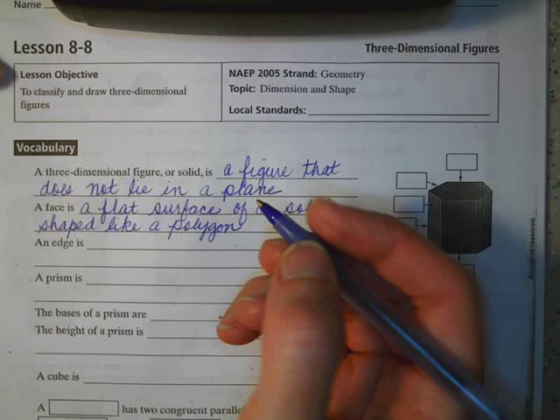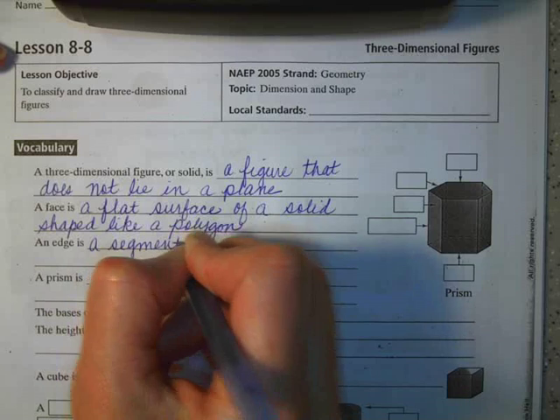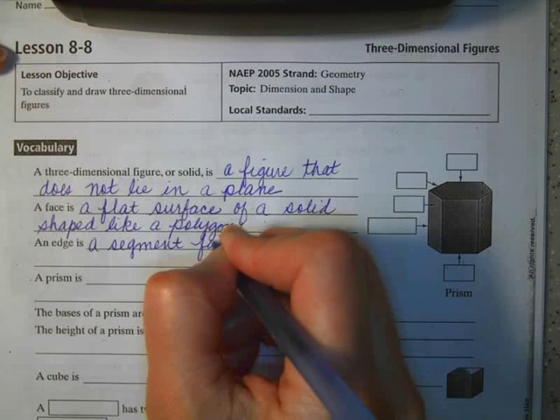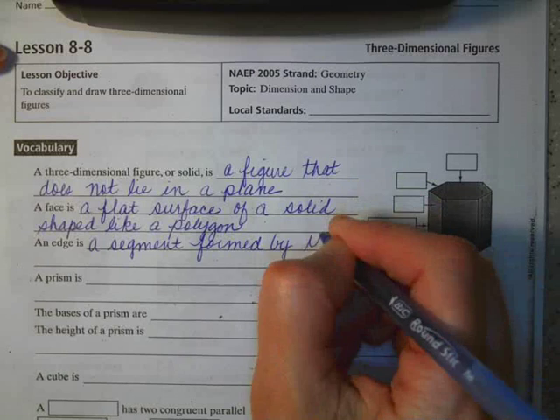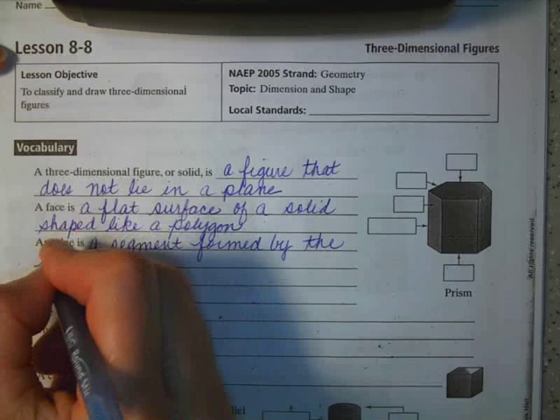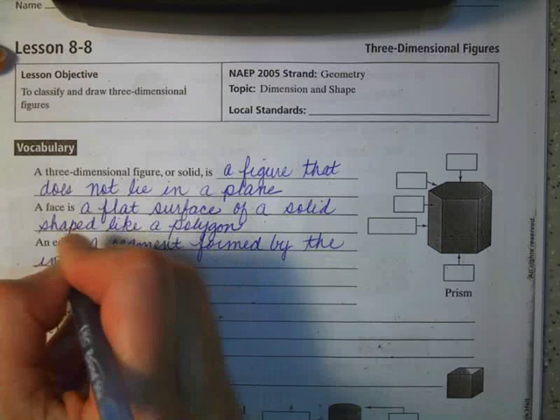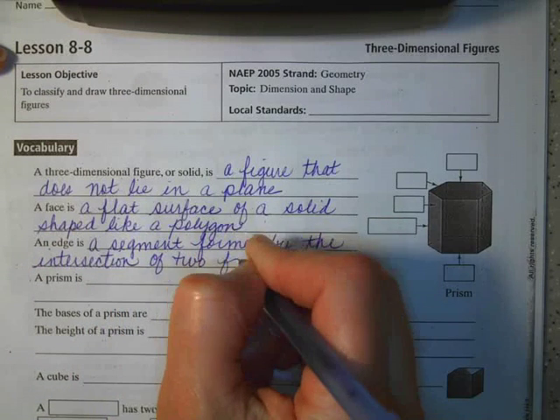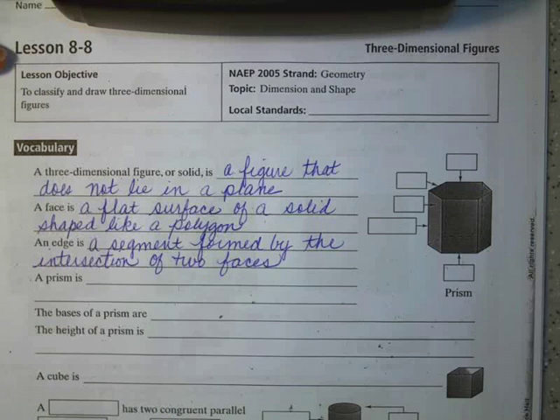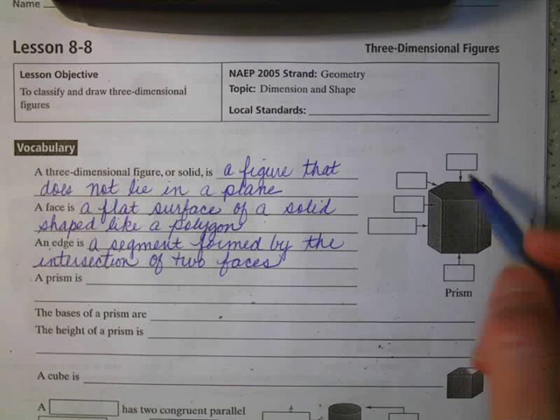An edge is a segment formed by the intersection of two faces. Okay, so let's scoot over here for just a moment.